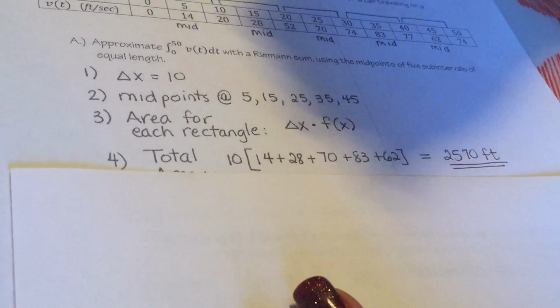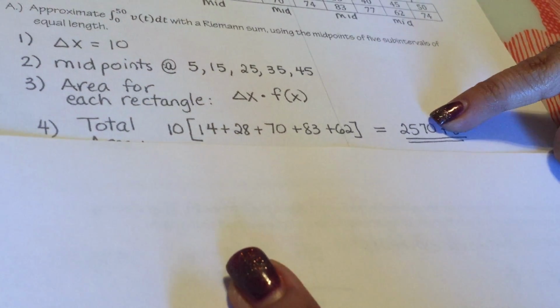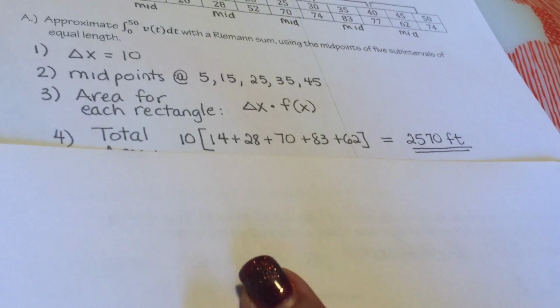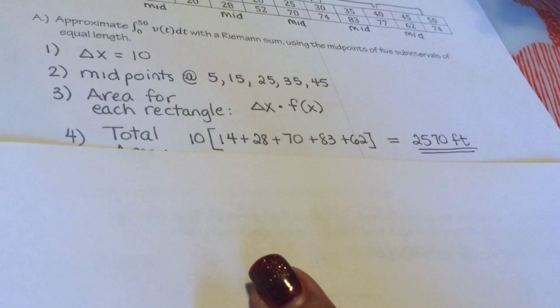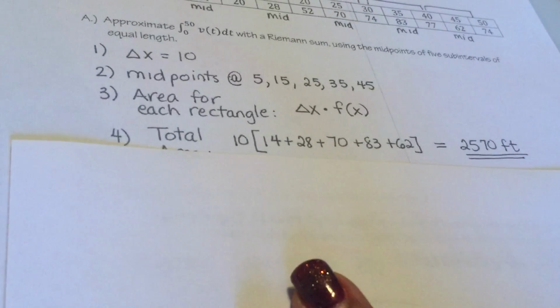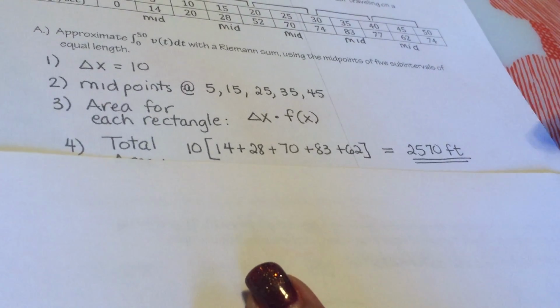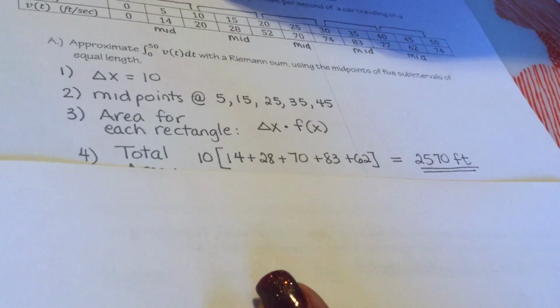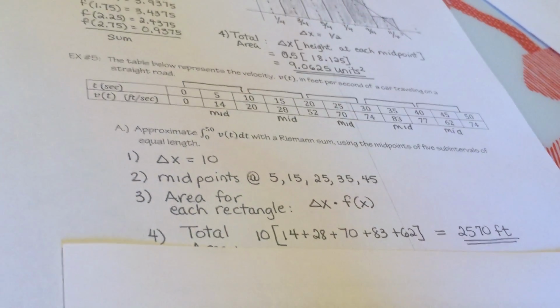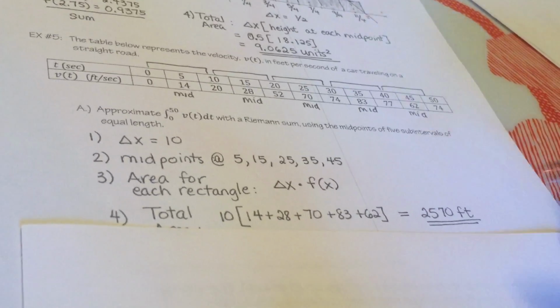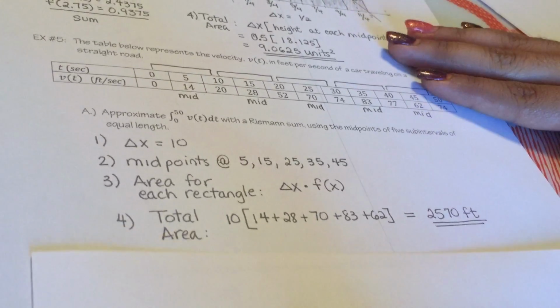We add the values inside, multiplied by 10, which gives us 2,570. Now, before when we did derivatives, it would be cubed, but now we're working backwards. We started with velocity, so now we're going to move downward, so that gives us our position, which is just going to be our units of feet.